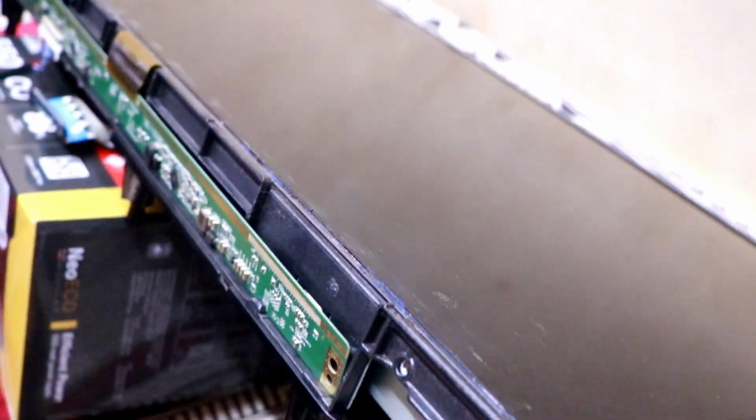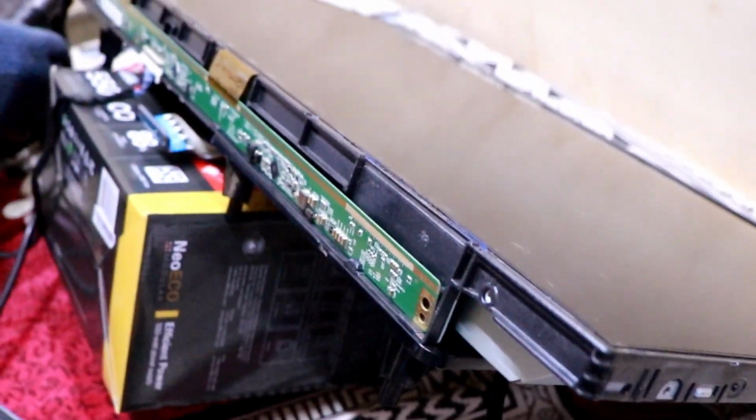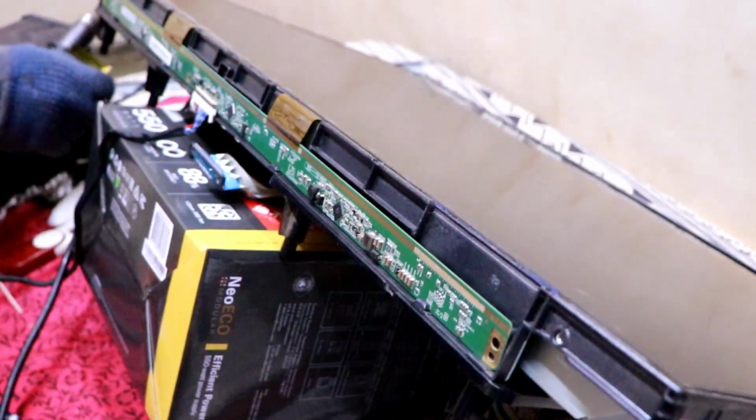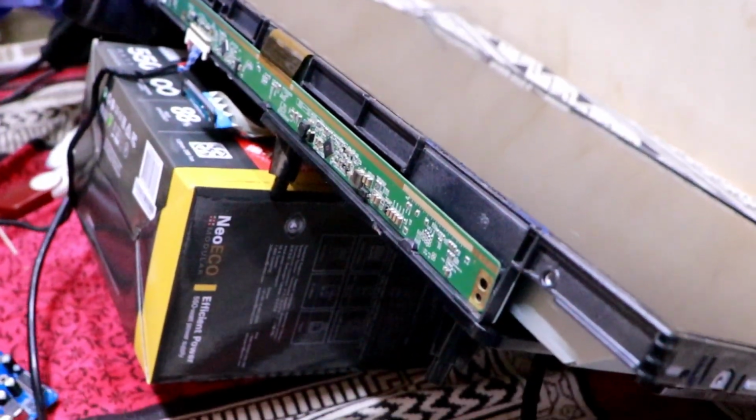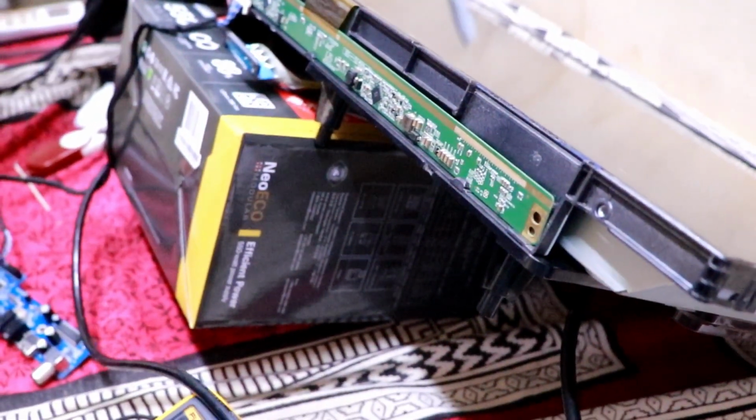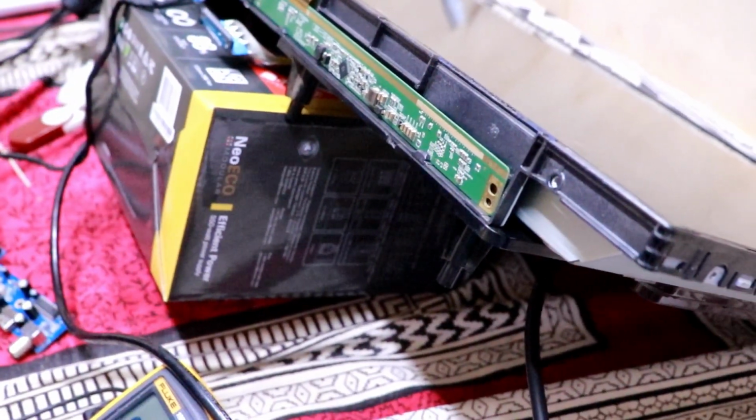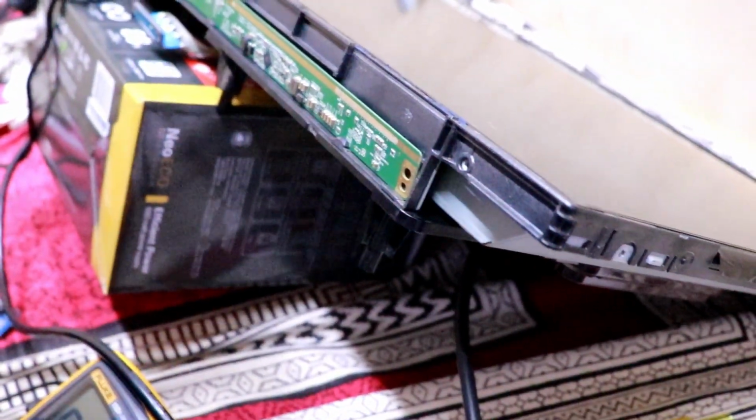So I have removed this COF from this panel, so that I can check the further voltages, how they should be there, and I will show you from where this burn is.